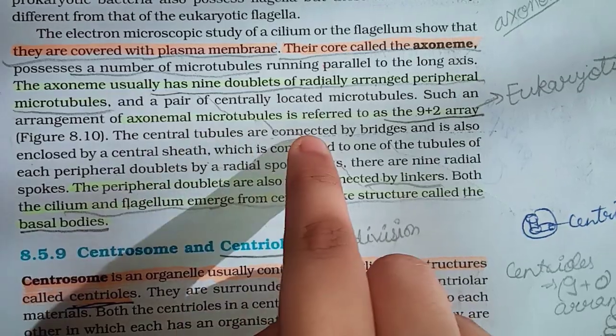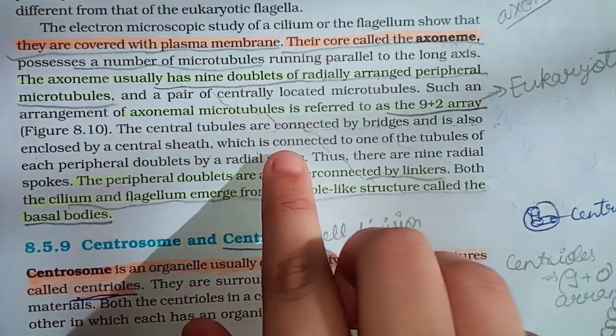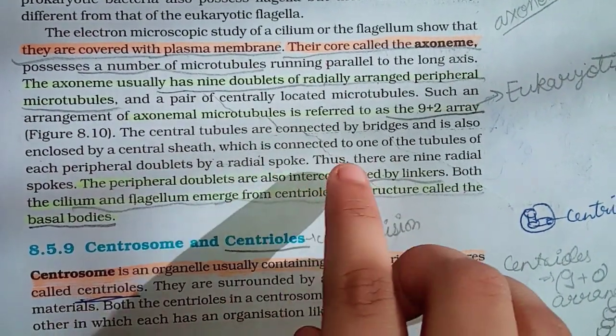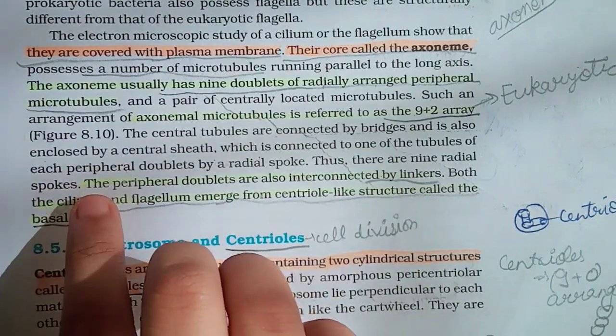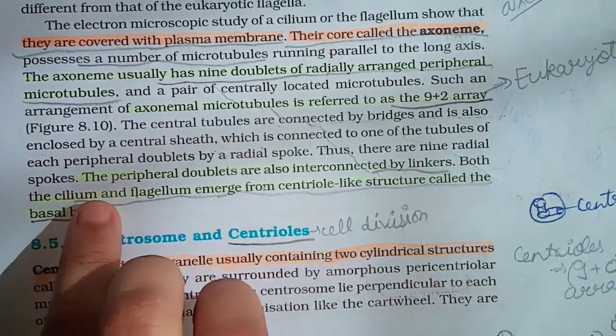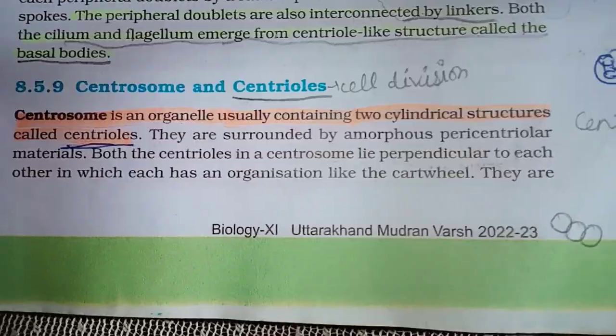The central tubules are connected by bridges and are also enclosed by the central sheath, which is connected to one of the tubules of each peripheral doublet by the radial spoke. Thus, there are nine radial spokes. The peripheral doublets are also interconnected by linkers. Both the cilium and flagellum emerge from centriole-like structures called the basal body.